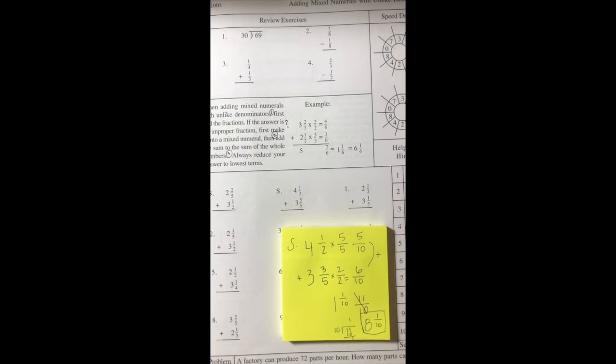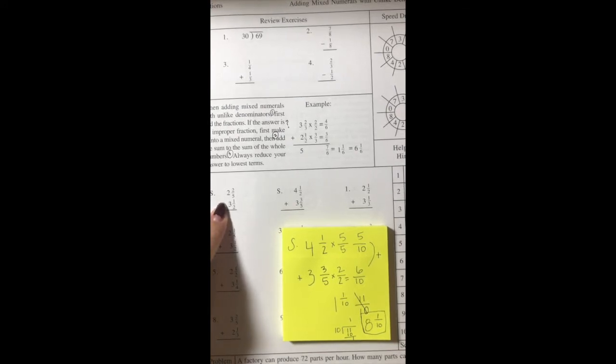Just another reminder, if your fraction is not improper, you just add your whole numbers. If it is improper, change it to a mixed numeral and then add your whole numbers.